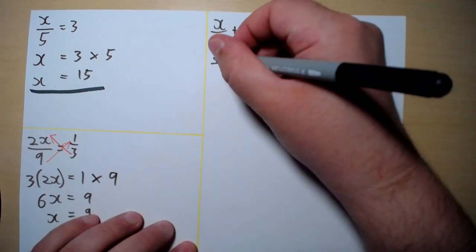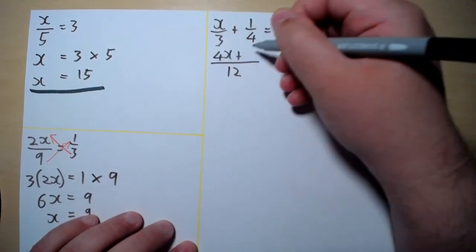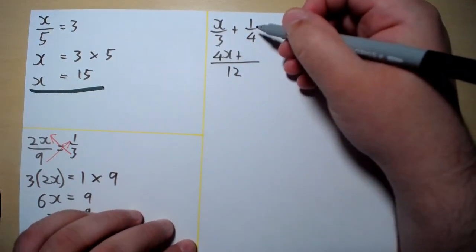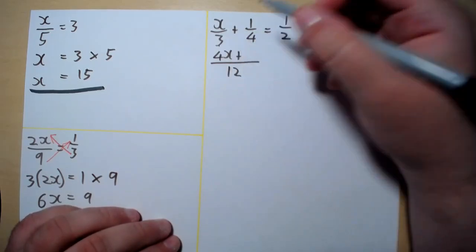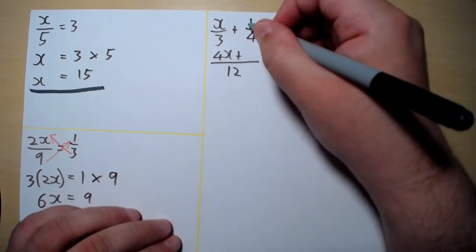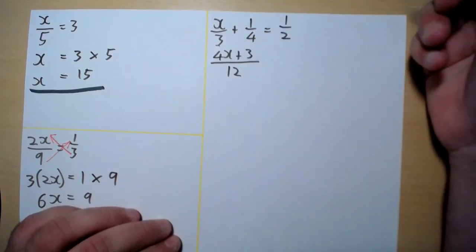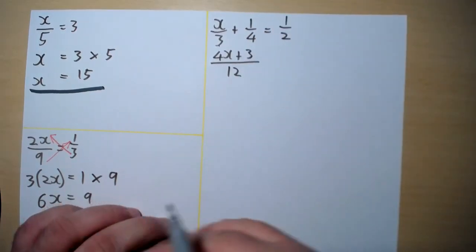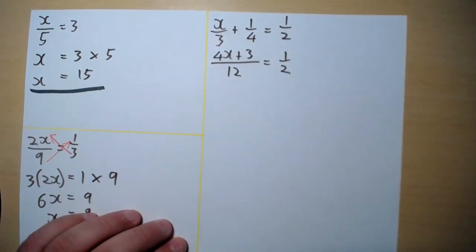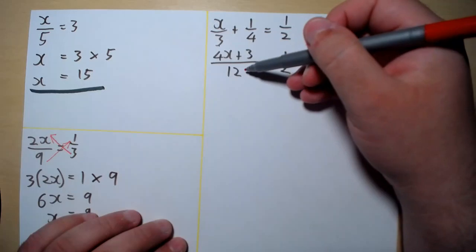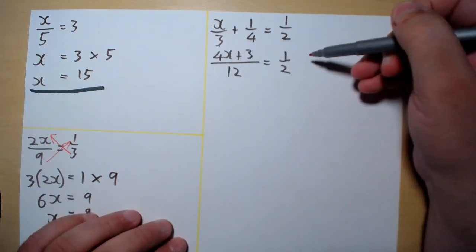So here we will get 4x plus, and in order to change this 4 to 12, we have multiplied by 3. So we multiply the numerator by 3 as well to get 4x plus 3 over 12 is equal to 1/2.